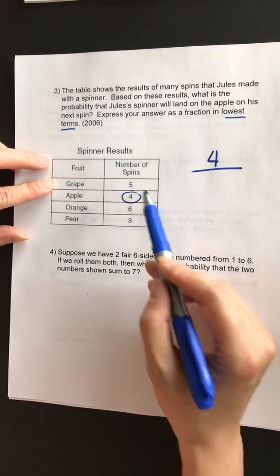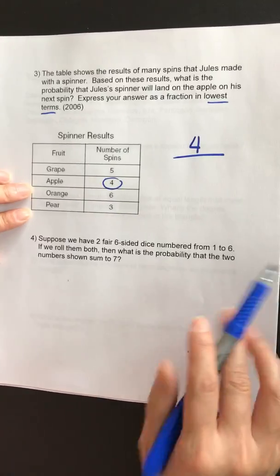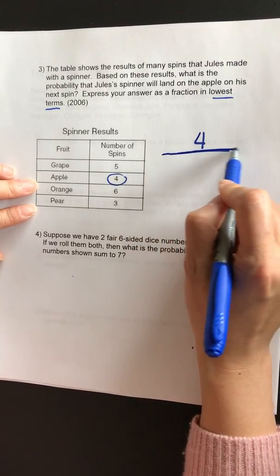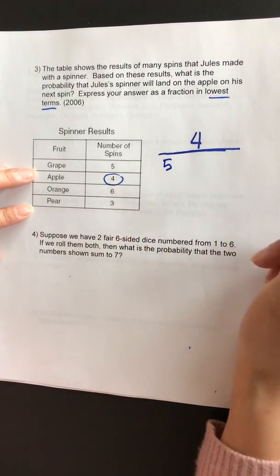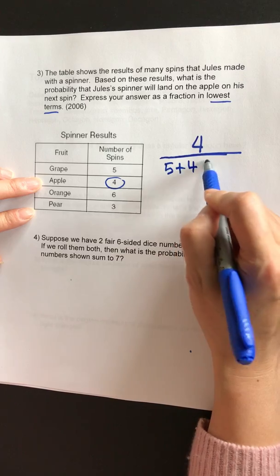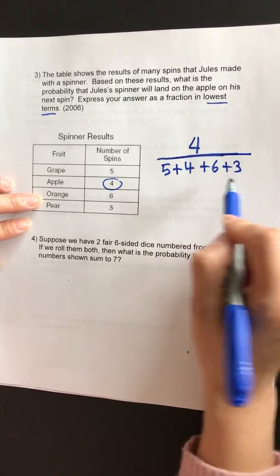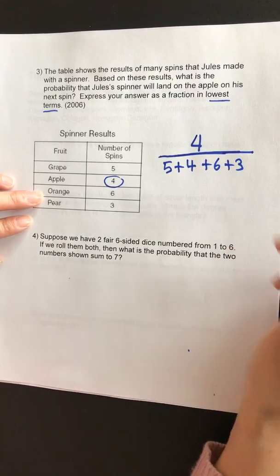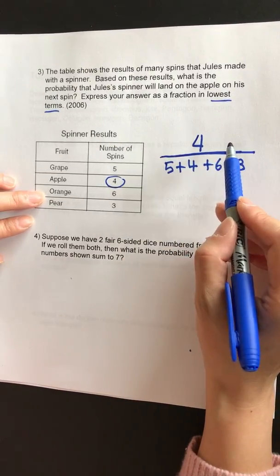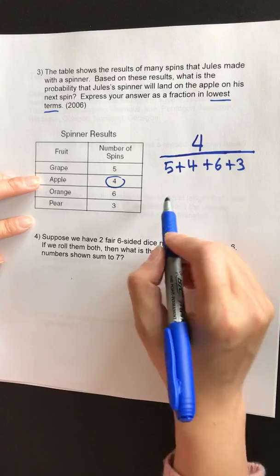All possible outcomes are here, so we have to add them up. So sometimes they are grapes, sometimes they are apples, sometimes orange, sometimes pear. This is the total possible outcomes. That's the successful outcomes that you landed on the apple.